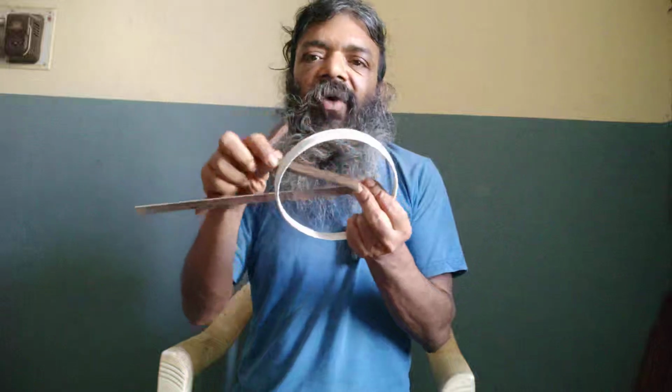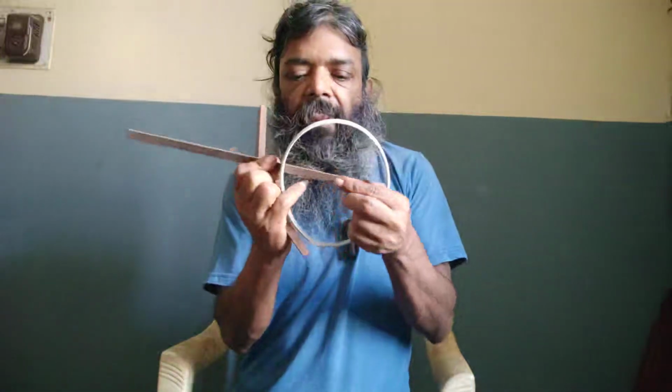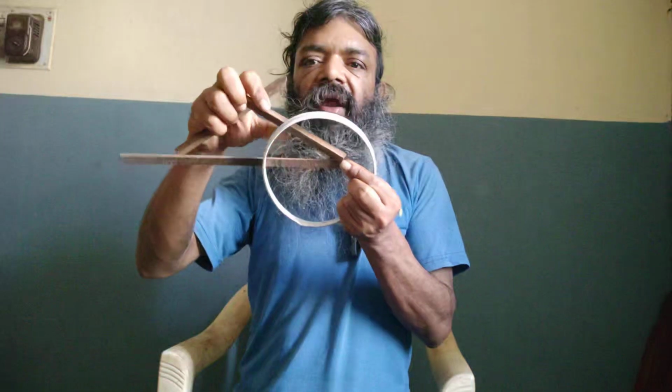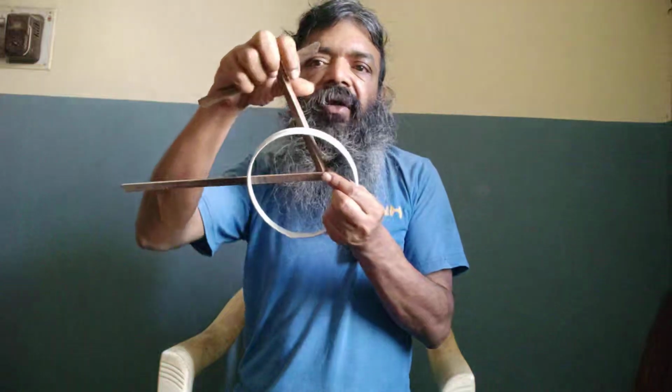Okay, there are two triangles. One triangle we can see. This is one triangle, and this point is moving by delta theta.